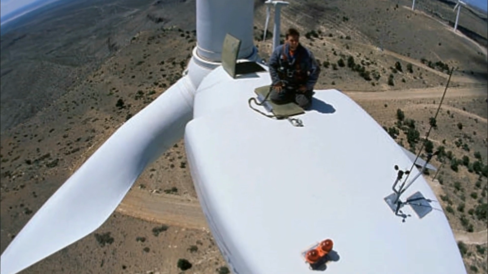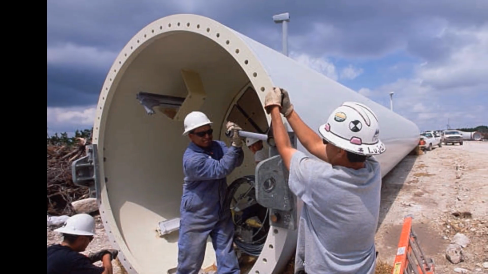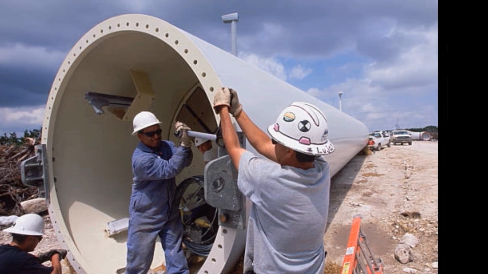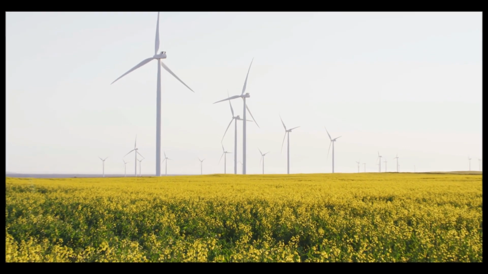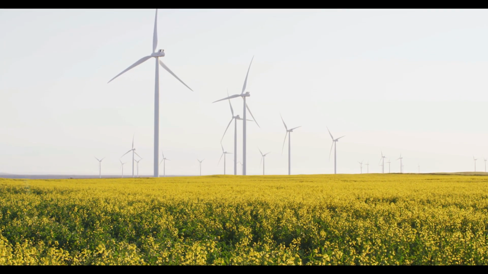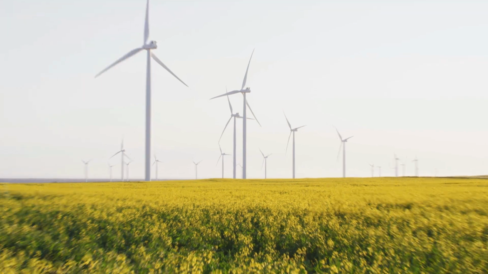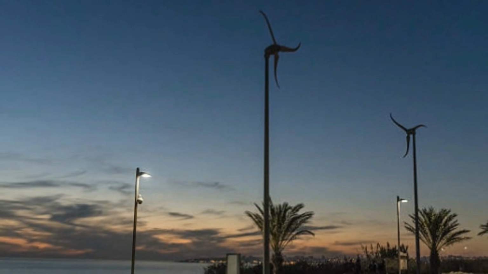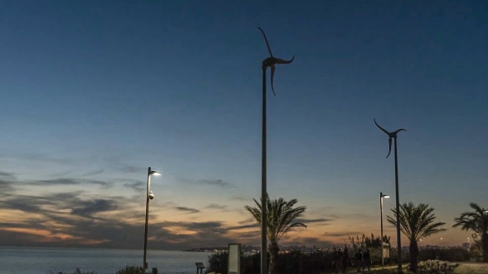Horizontal axis wind turbines are equipped with advanced control systems that monitor various parameters such as wind speed, wind direction, and turbine speed. These systems optimize the turbine's performance, adjust the blade pitch to maintain safe operation, and protect the turbine during extreme weather conditions.